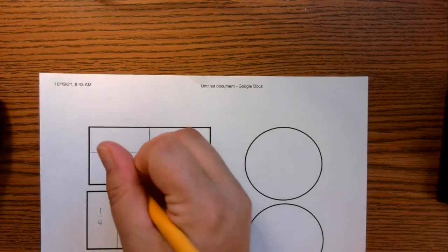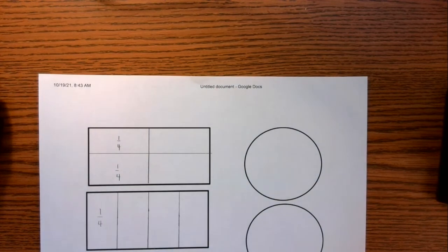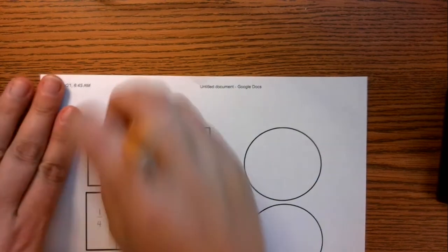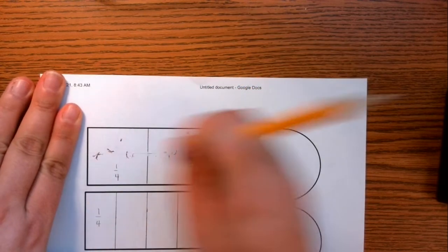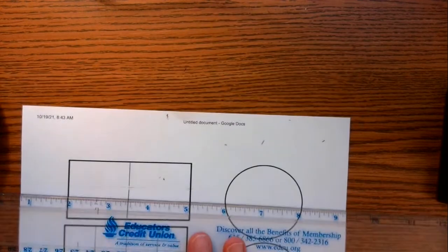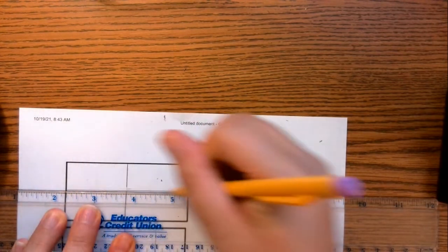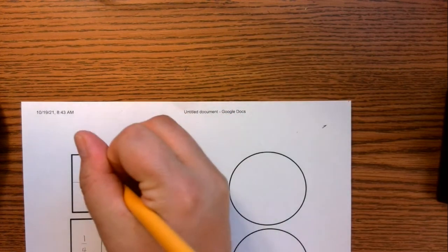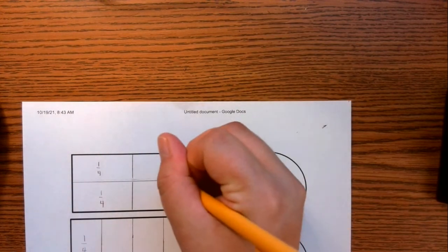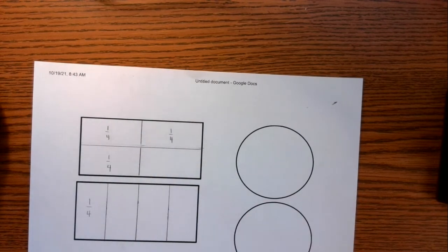So each one of these also represents 1/4. Now notice these don't look exactly equal, so I might want to even bring that line down just a little bit, because remember we're trying to create equal parts here, and that looks a little bit better. So each one of those represents 1/4. So that is 2 different ways to represent 1/4 on a rectangle.